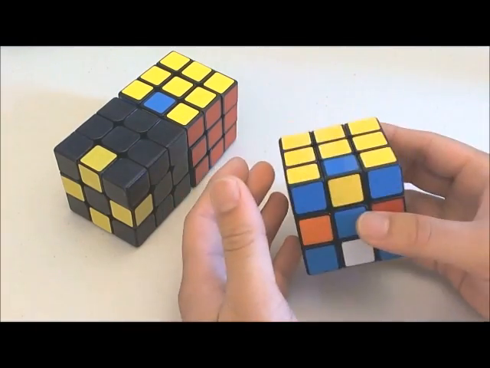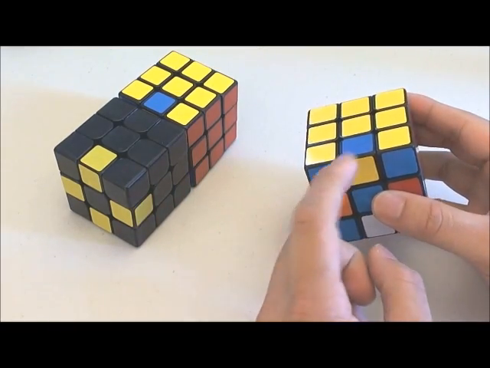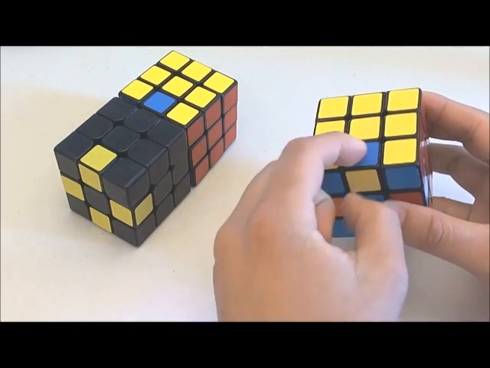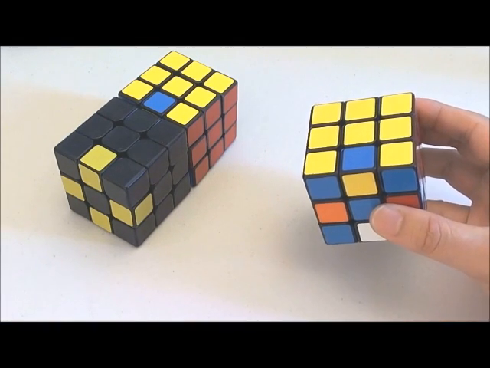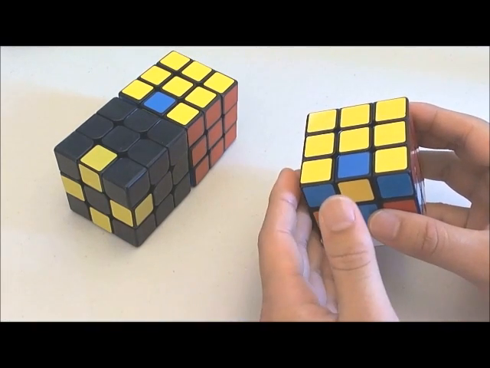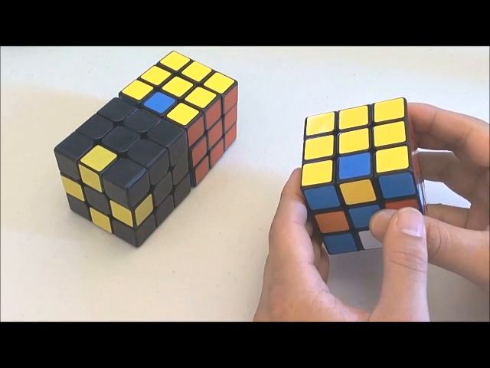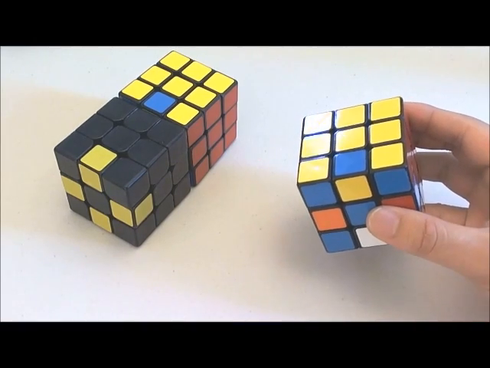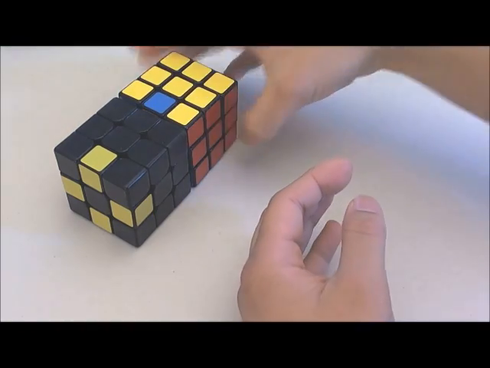Now let's talk about edges in general. Edges have only 2 orientations because they only have 2 stickers. So it can either be like this, or it could be flipped the other way, as if it's correctly solved. Which means that if you perform an F on a wrong edge, it'll become right. And if you perform an F on a right edge, it will become wrong. So in a sense, like 2 wrongs make a right. So I'll show you guys with this example now.